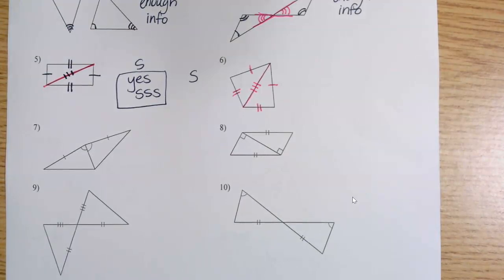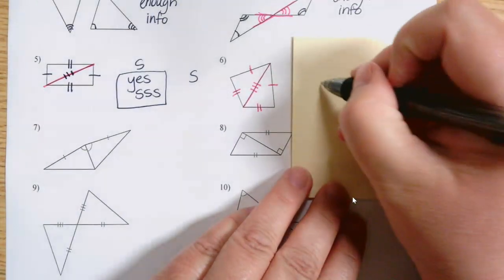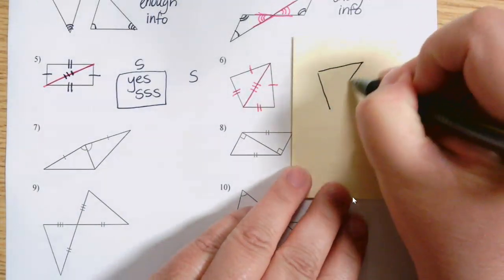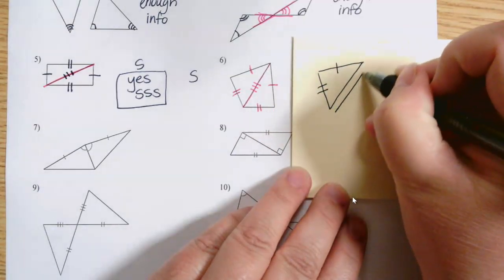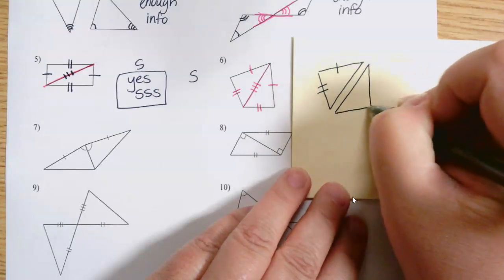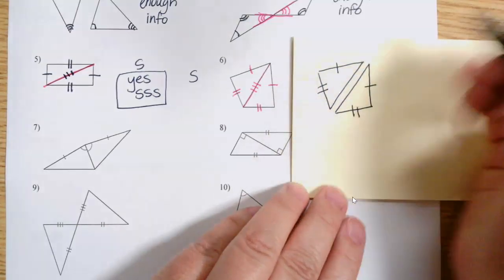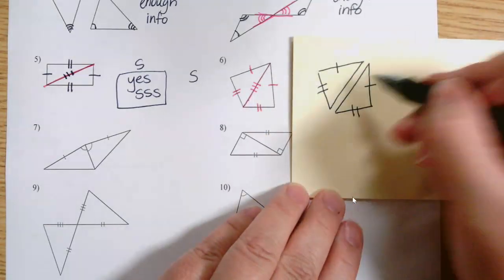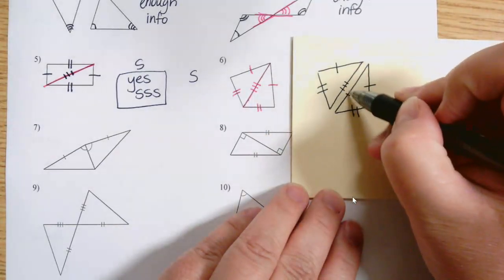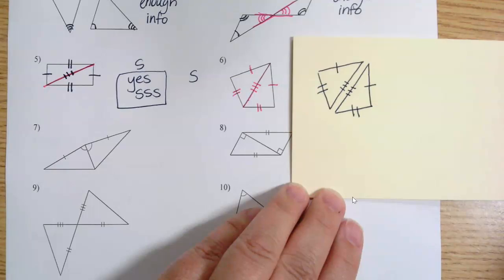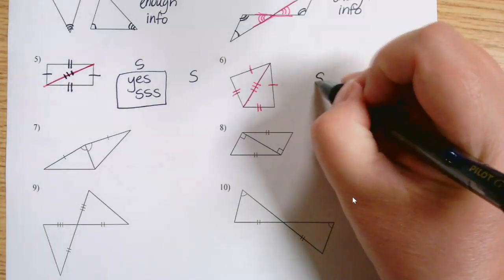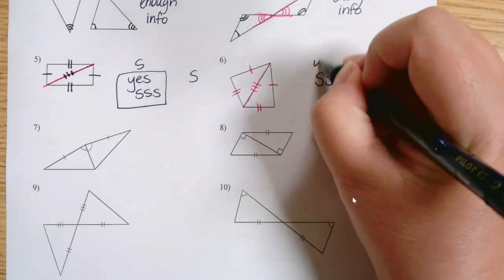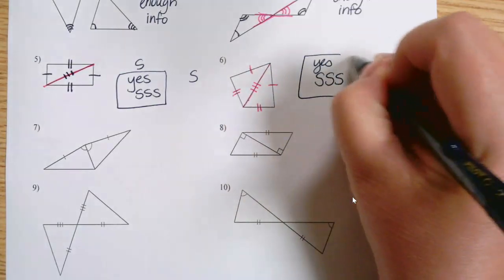One thing that can help if you struggle to see how the shared sides work sometimes is redrawing the triangles with a little bit of space, like pull it apart. Think about what it looks like if you pull it apart. So it's like I took this and I put some space in the middle. So yes, this side is the same as this side. That's what we have here. They're just right up against each other. So that one would be side, side, side, and it would be yes by side, side, side.